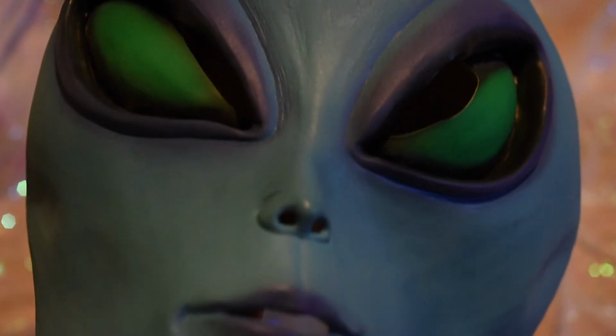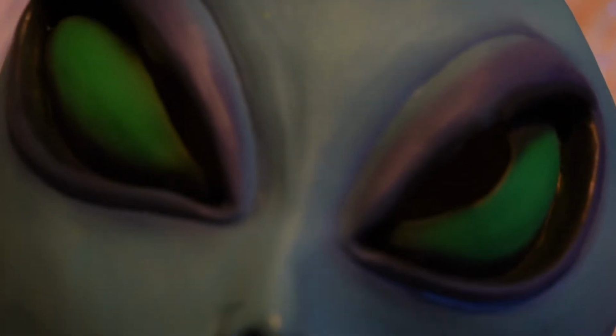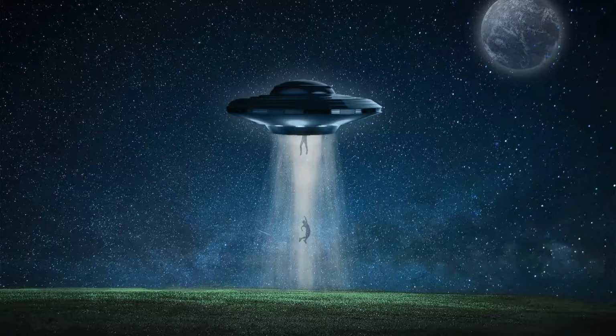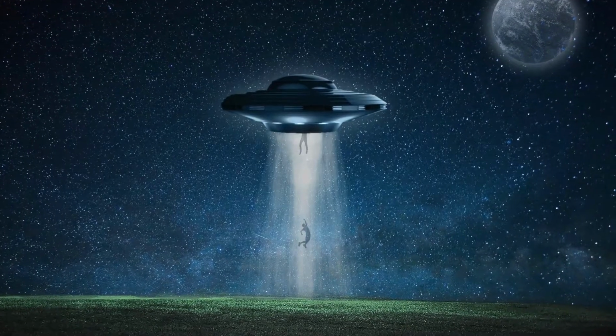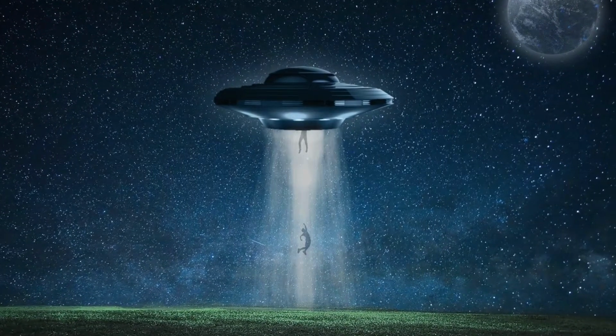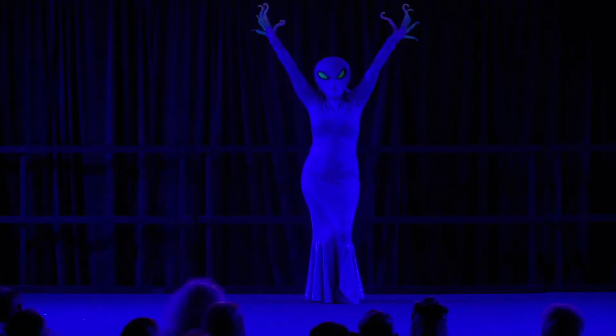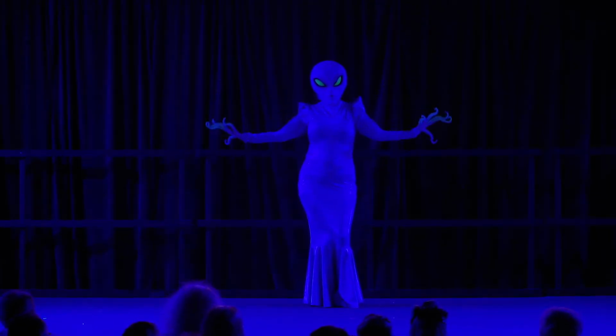One theme I've been fascinated with for years is a glamorized space alien. And this is the theme I'm going to tackle for this tutorial. This concept was initially inspired by my love of sci-fi and outer space. I have a lifelong fascination with aliens, science fiction, and space exploration, which led me to create this fun and weird alien-themed burlesque costume in 2018.